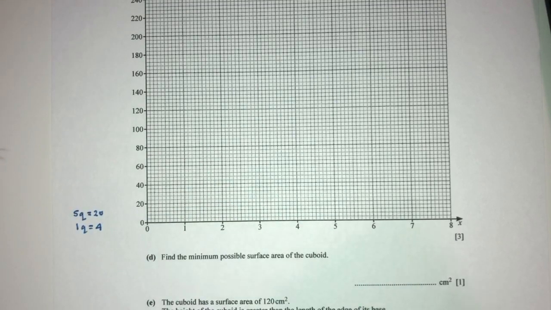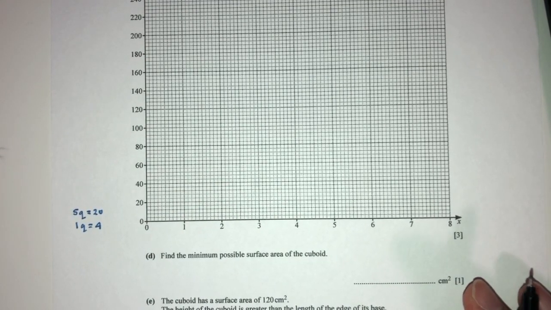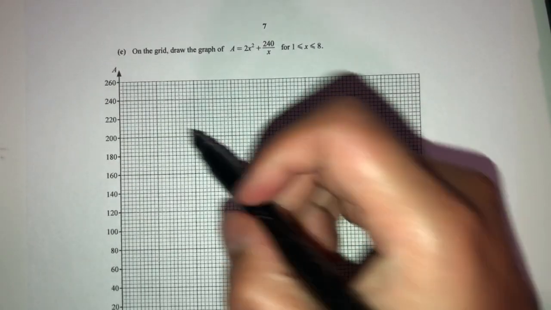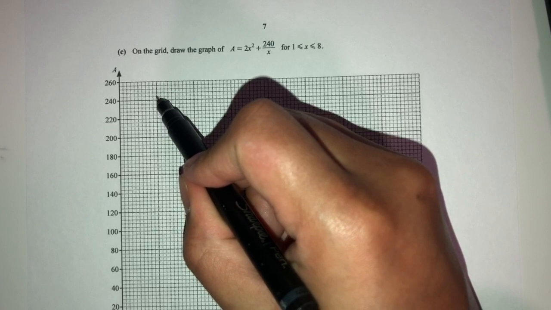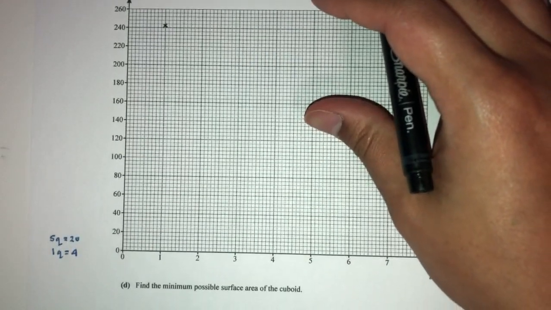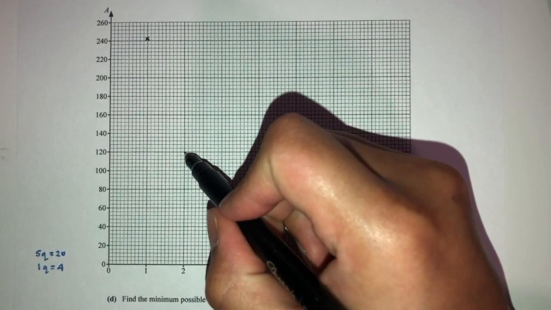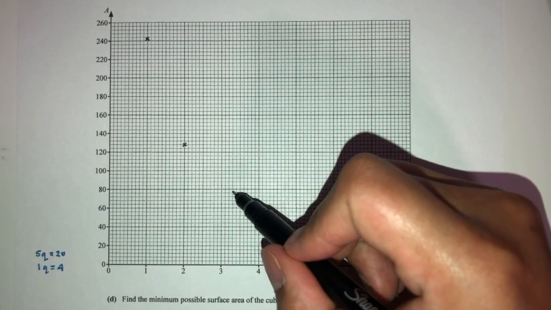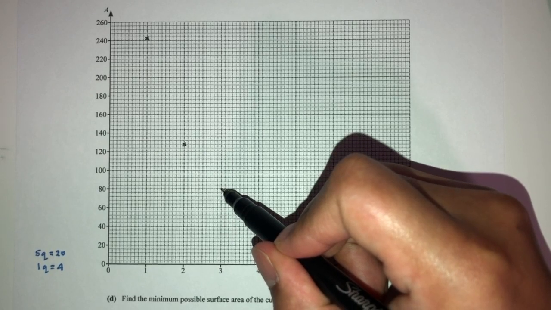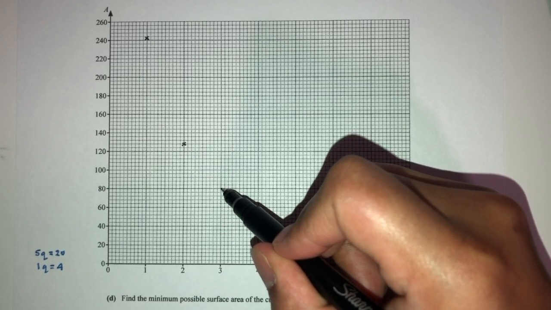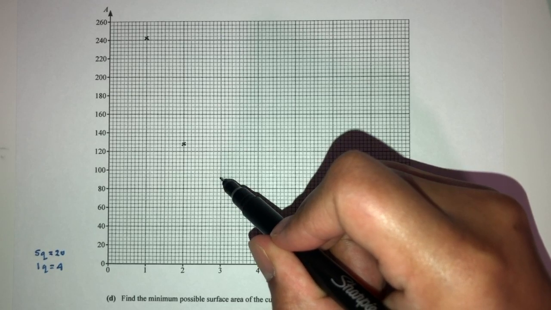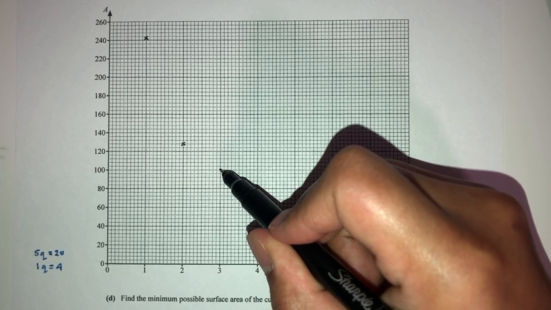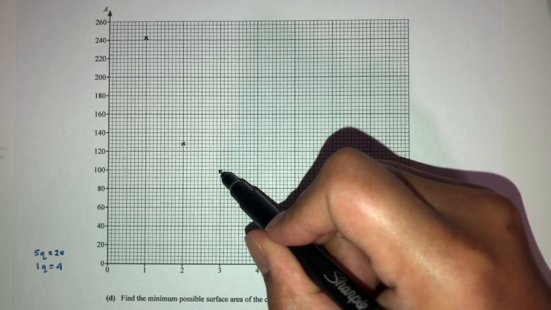So first thing first. The first point is 1 and 242. So 242, that will be 220, 240. That will be 244. 242 will be right in the middle. And then we have 128. So 128 should be 120, 124, 128 right here. 98 should be 80, 84, 88, 92, and then 96, and then 100. So 96 will be here, 98 will be right here, right?